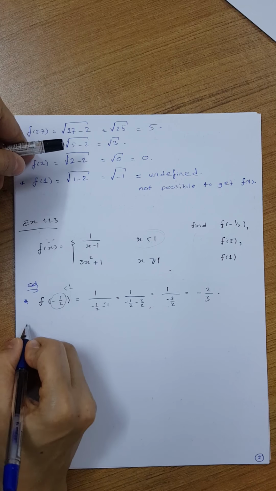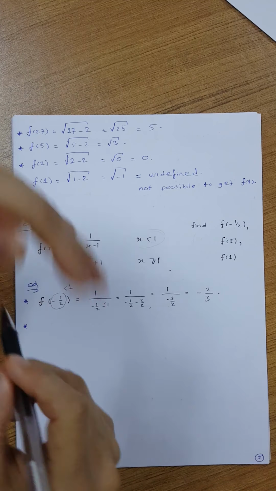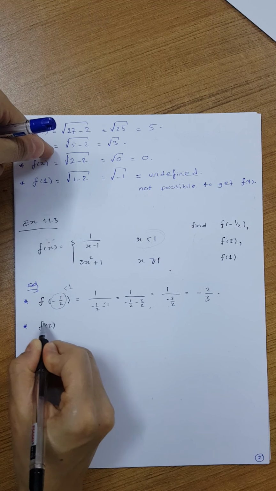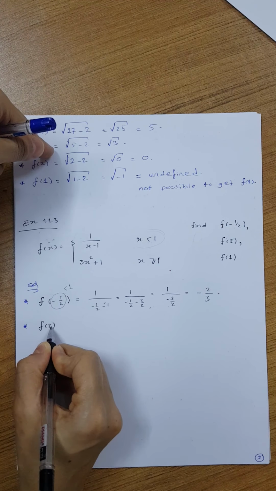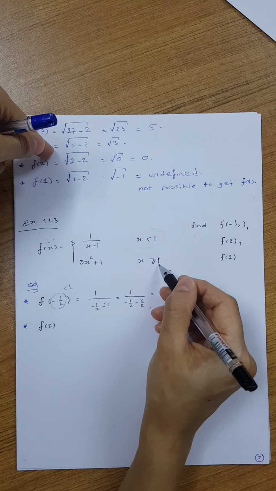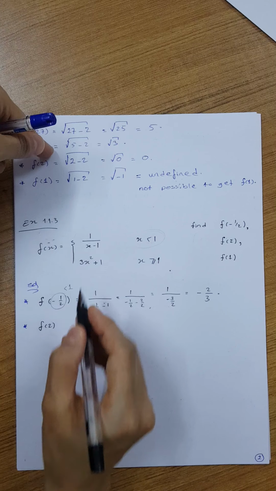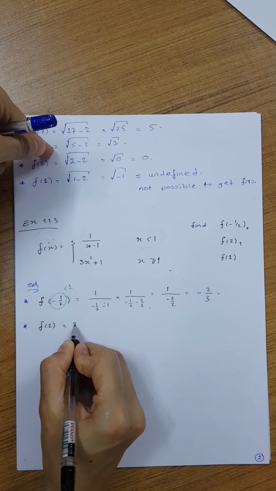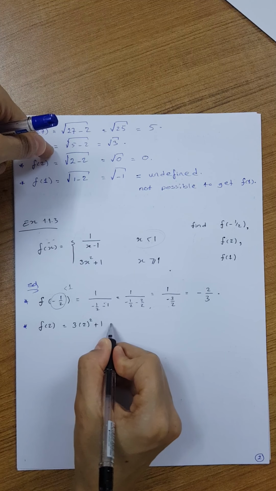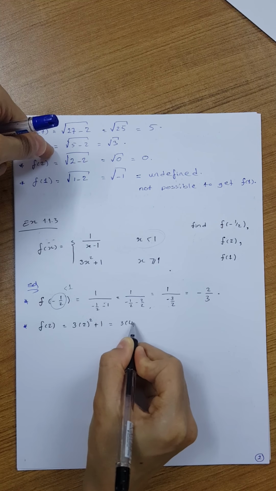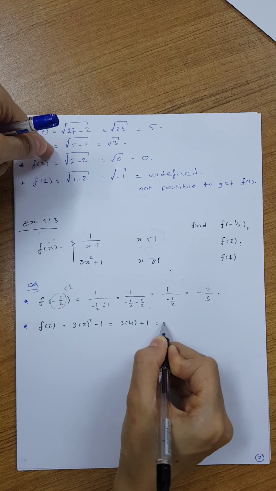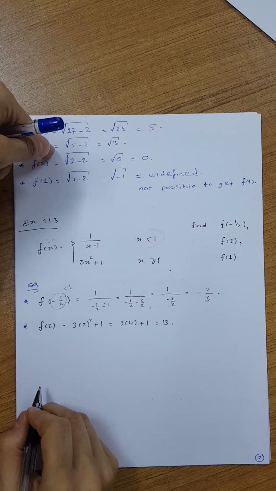Okay, let's move to the second one. We've got f of 2. The number that we have to input into the function is 2. Is 2 greater than 1 or less than 1? Of course, 2 is greater than 1, so we are using that piece of the function to put the 2 in. So that will be 3 multiplied by 2 squared, putting it instead of the x. So 3 multiplied by 4 plus 1. 3 multiplied by 4 is 12, plus 1 is equal to 13.